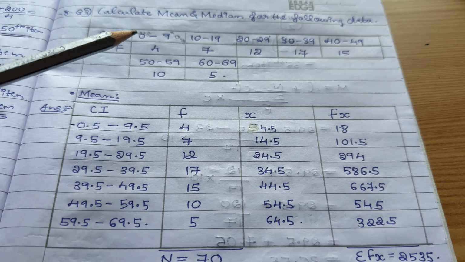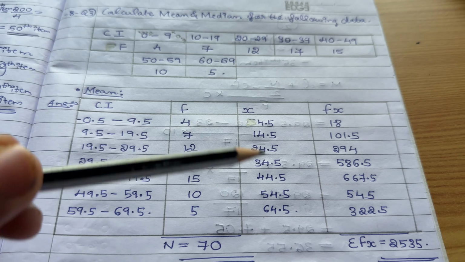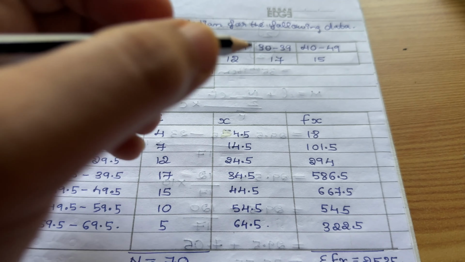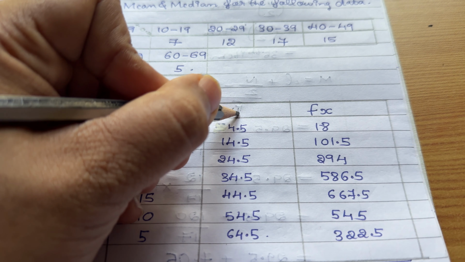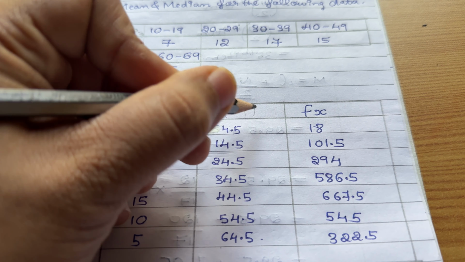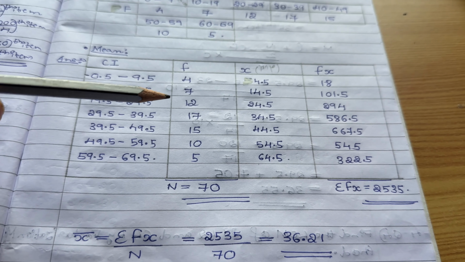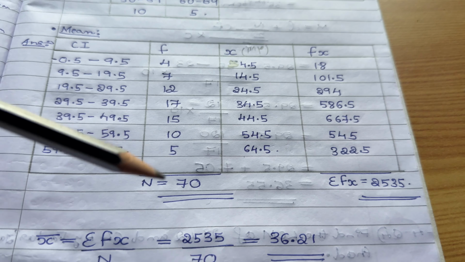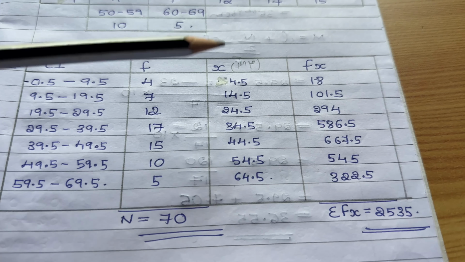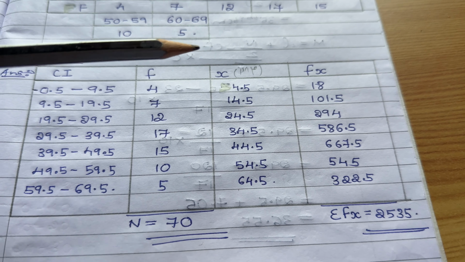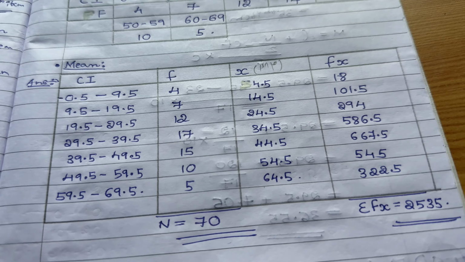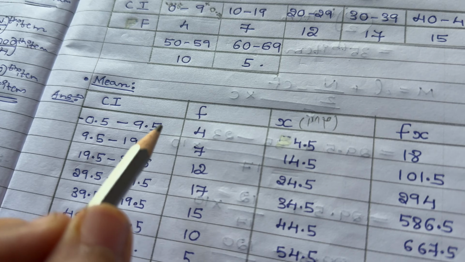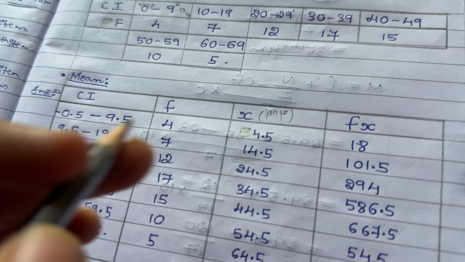And since it is a continuous series, we want to find out the midpoint also. Midpoint will be denoted as x always. And at last we want to find the fx and summation of that. The formula is summation fx by n, no? So f into x must be done. So how to find out the midpoint here? See, what is the equation for that? Lower limit plus upper limit divided by 2.